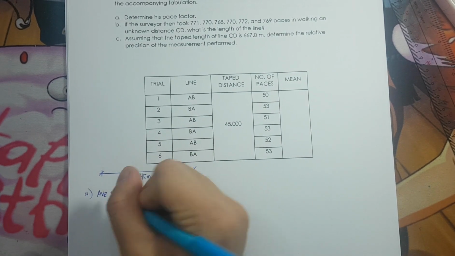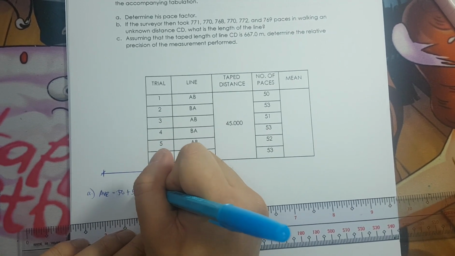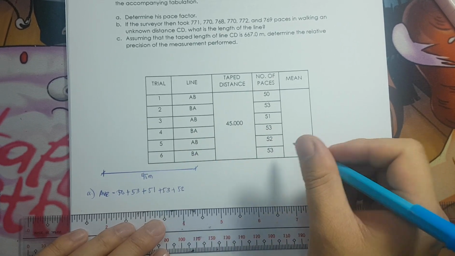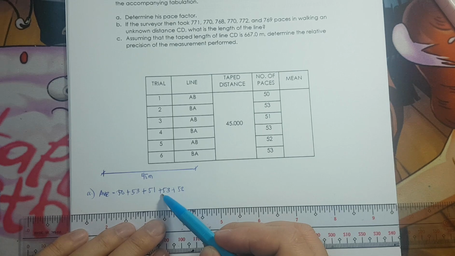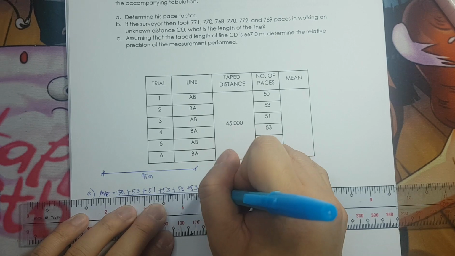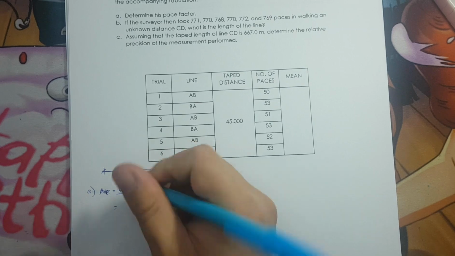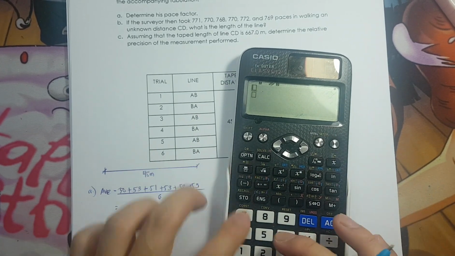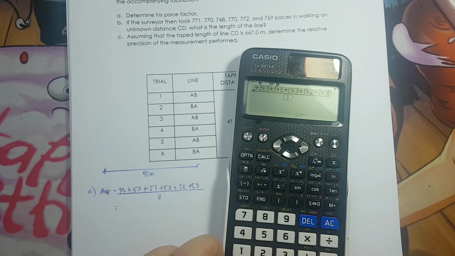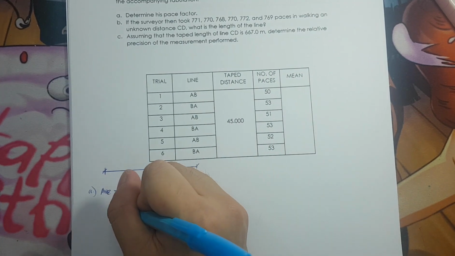So average is equivalent to 50 plus 53 plus 51 plus 53 plus 52 plus 53 divided by the number of trials. So you have 6 trials, divided by 6, and that is equivalent to 52 paces.